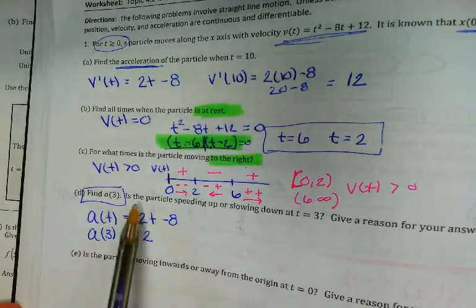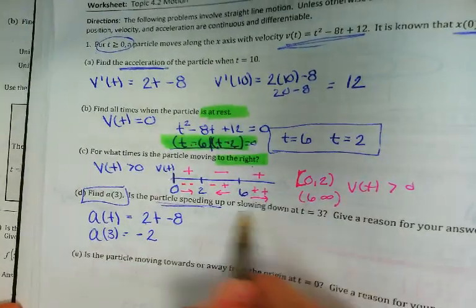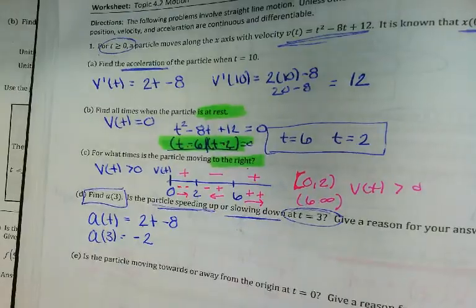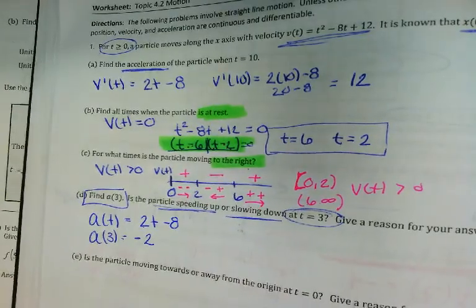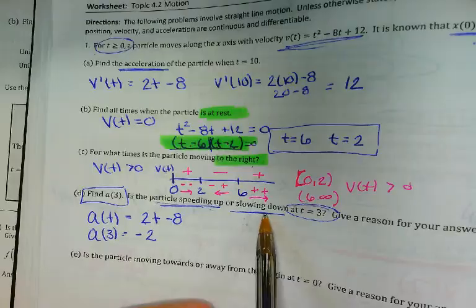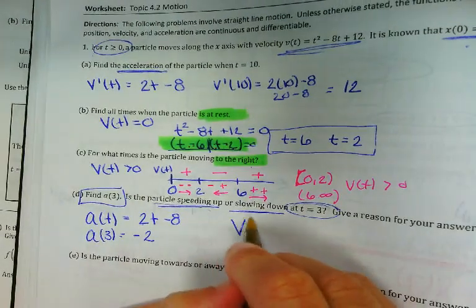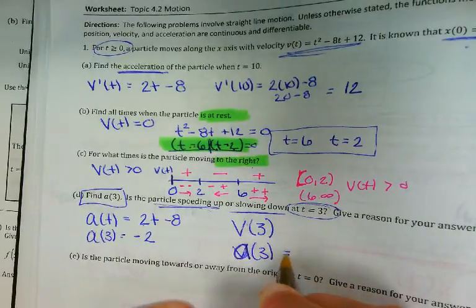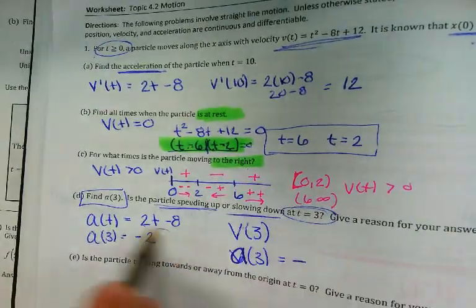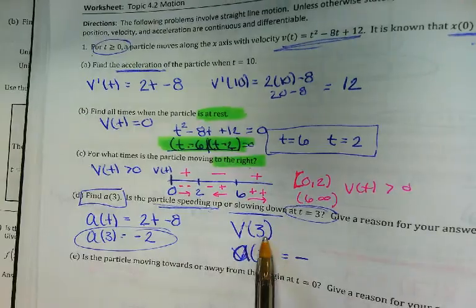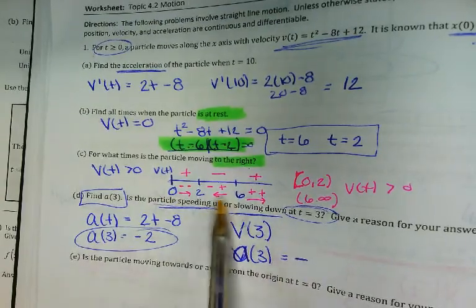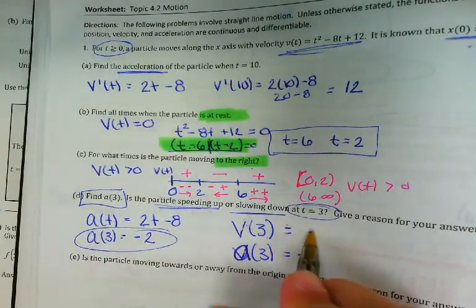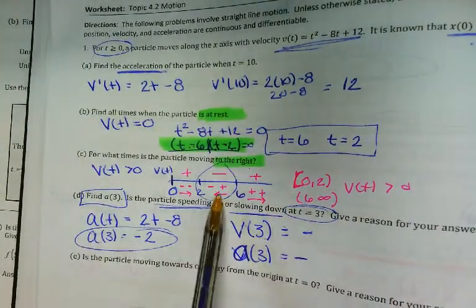Second part of the question says, is the particle speeding up or slowing down at 3? So again, if I'm going to speed up or slow down, 2 forces have to act against each other or with each other. I have to compare my velocity and my acceleration. So what do I know about the velocity at 3 and the acceleration at 3? I just found out the acceleration is negative. Okay, the velocity at 3, I can go back to part C. What do I know about the velocity when I get to 3? The velocity is negative, reading that sign chart, right? At 3, my velocity is negative.